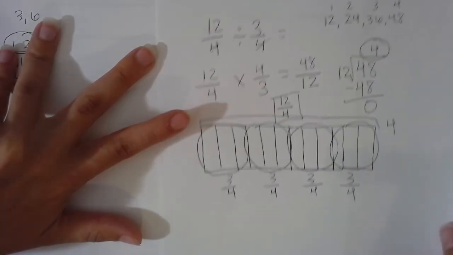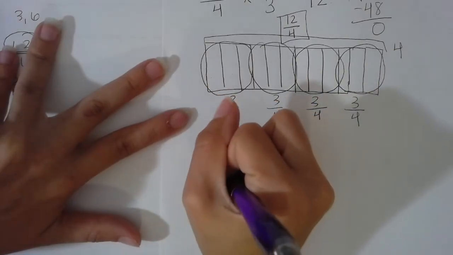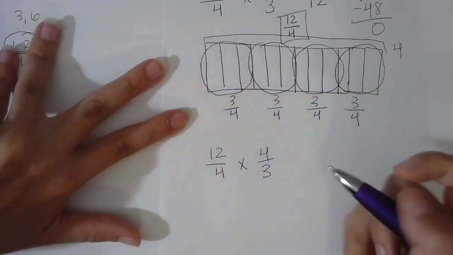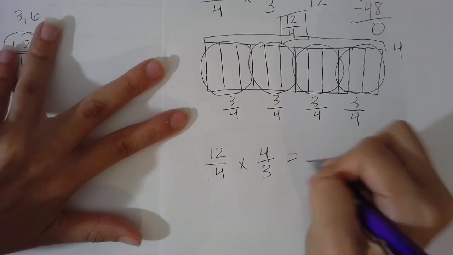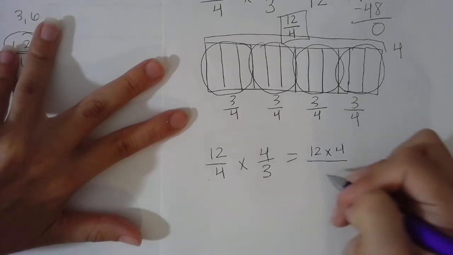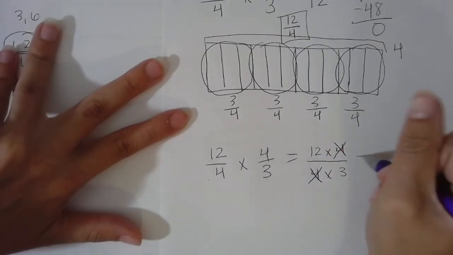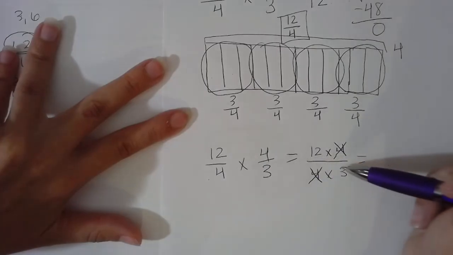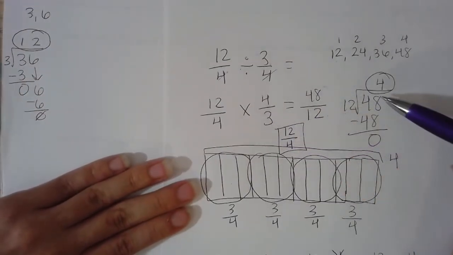I also want to point out, and I should have pointed it out before, that when we are doing keep, change, flip, and we notice that we have the same number on top and bottom, we can eliminate them. Friends, remember we did this when we were eliminating zeros. I can get rid of this 4 because I find it on both the top and the bottom of this fraction and leave it as this. 12 divided by 3 is 4. So again, we get 4 as an answer here, 4 when we model it, and 4 when we simply multiply straight across.